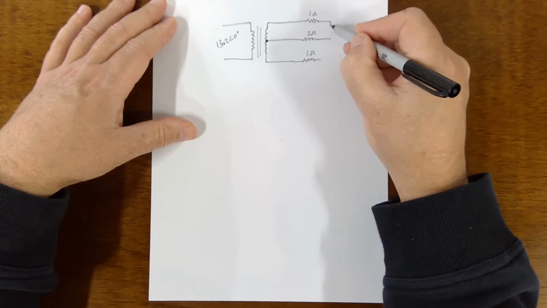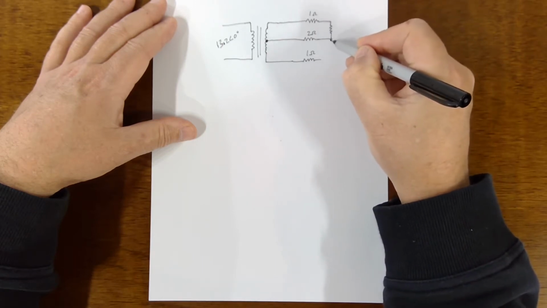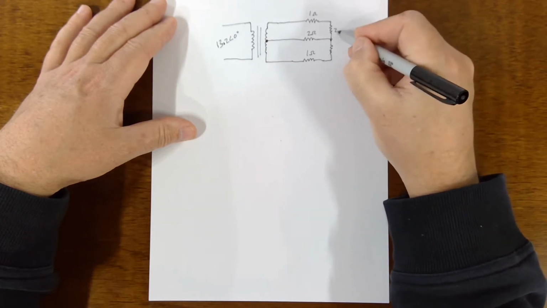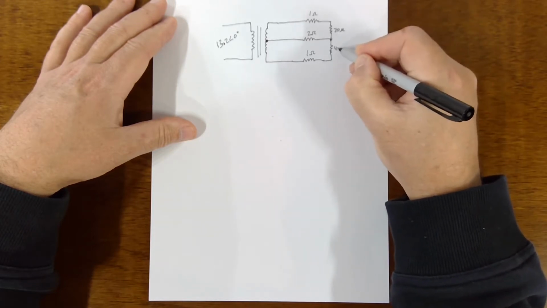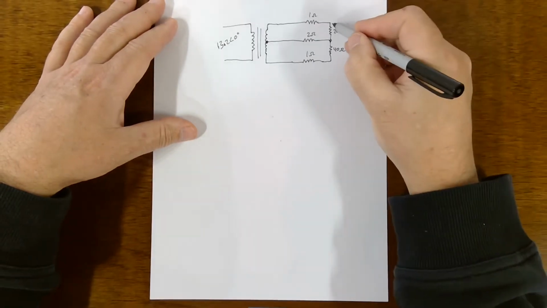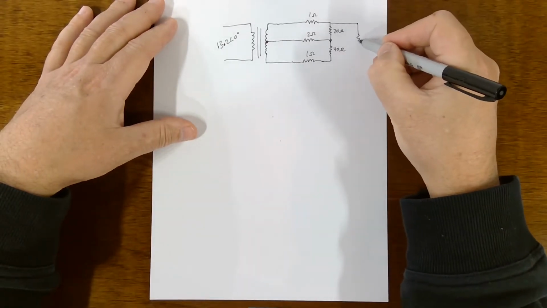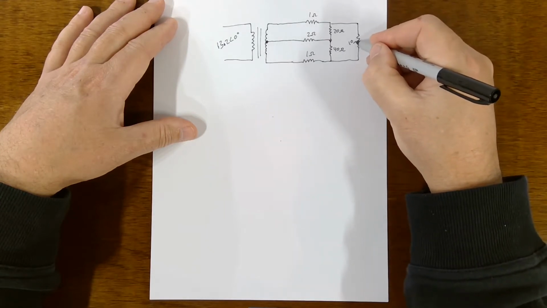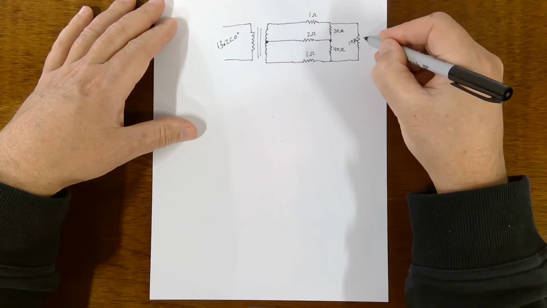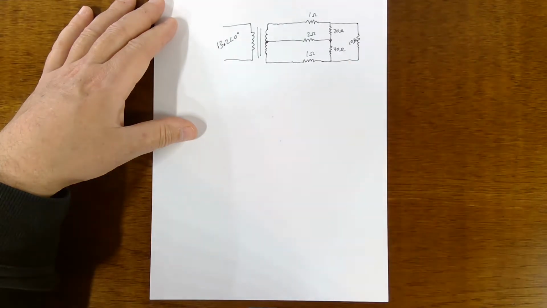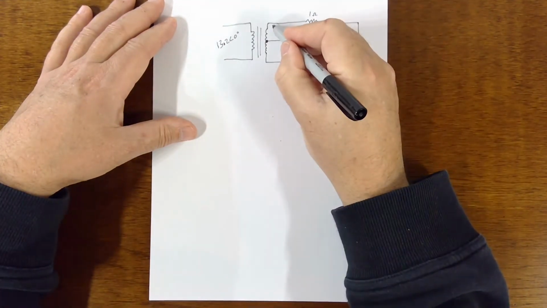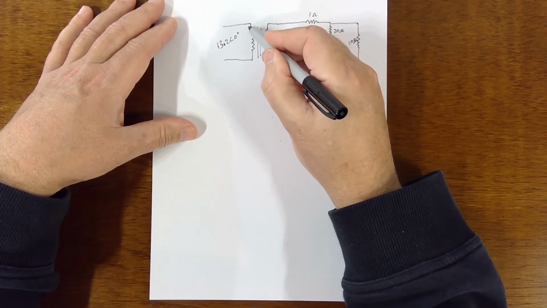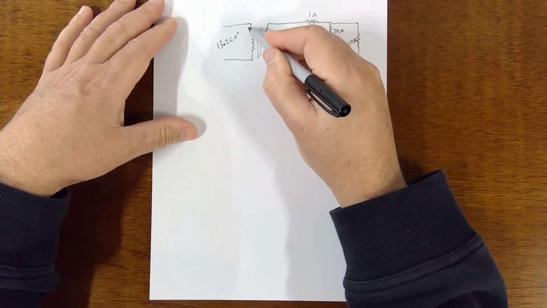And then there's loads in your house. Toaster, TV, say 20 ohm, 40 ohm. And then maybe you've got an electric car or something. This could be 10 amp at 240 volts.